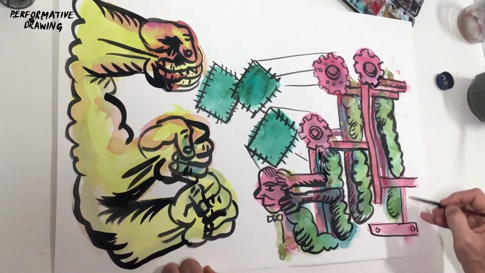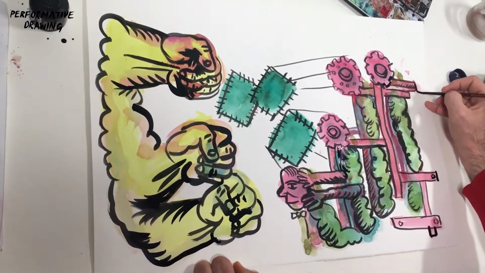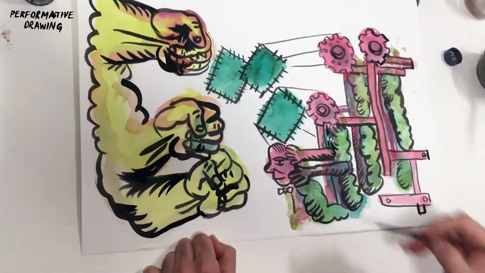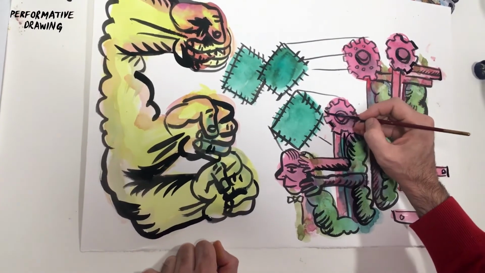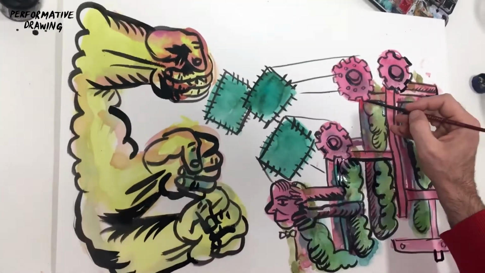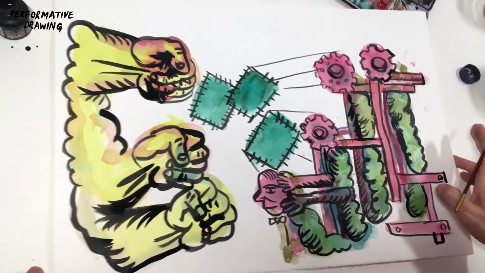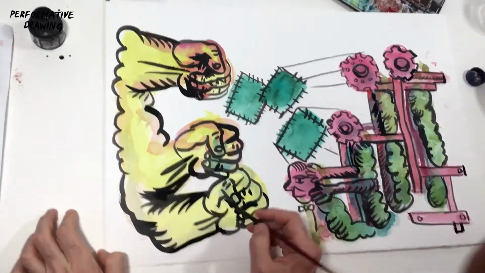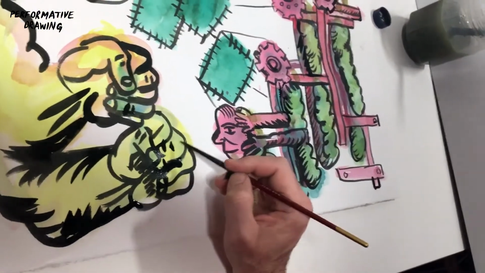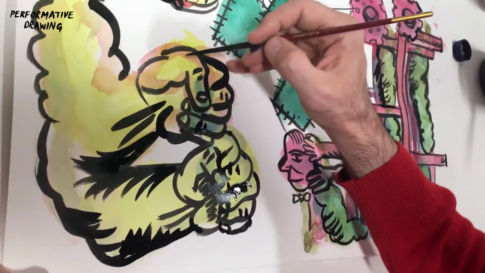So we are almost finished. Because the essence is here, we are not going to leave some parts here undefined, so we want to define everything, because this drawing is very clear and it has a very clear message. So don't leave it abstract, leave it very clear, leave it very defined, and with this you will succeed in your message and you can spread the message much stronger.